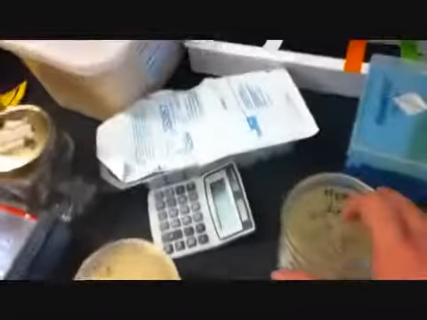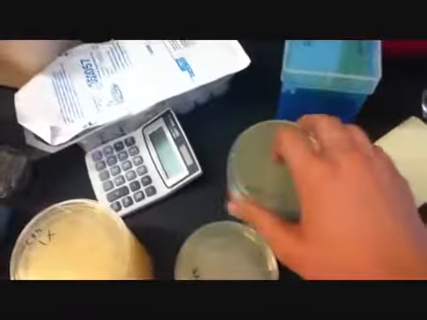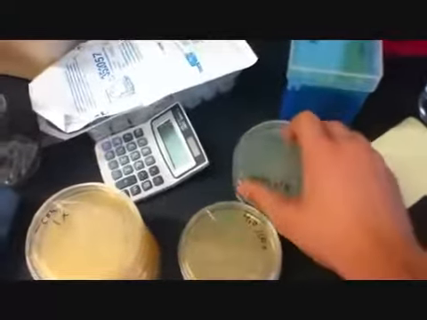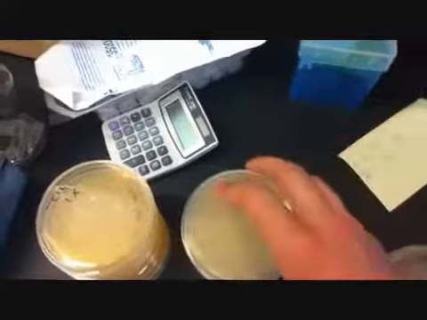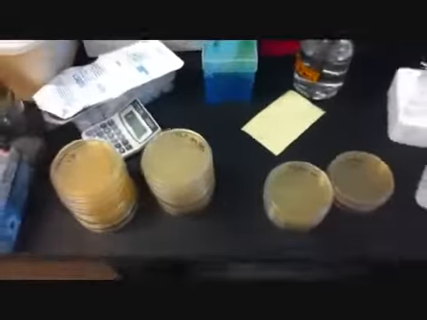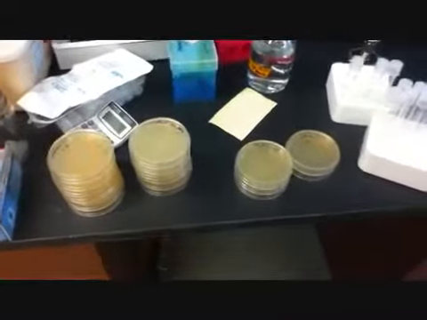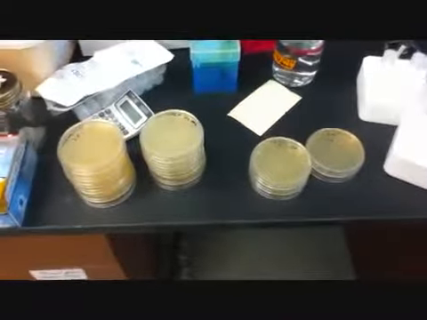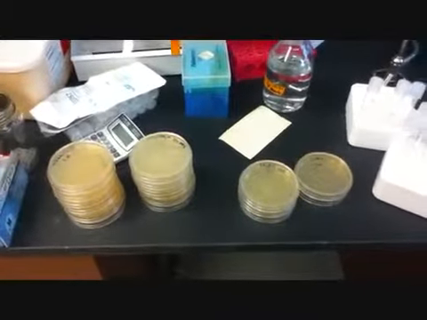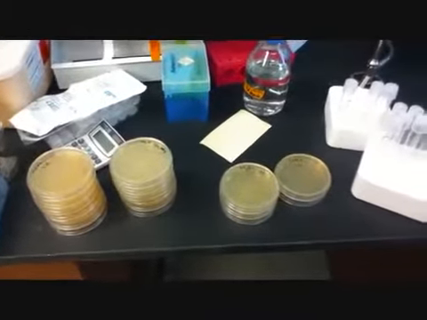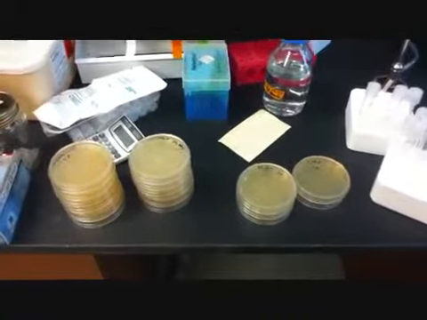And so we have the H2O in pure, 10, 100, 1,000, 10,000, and 100,000 dilutions. We're gonna put these at 37 degrees Celsius overnight, and we're gonna compare them and count bacteria tomorrow morning. Okay, we'll see you then.